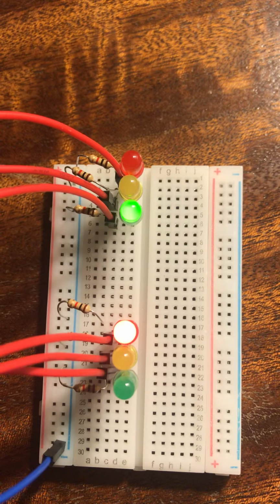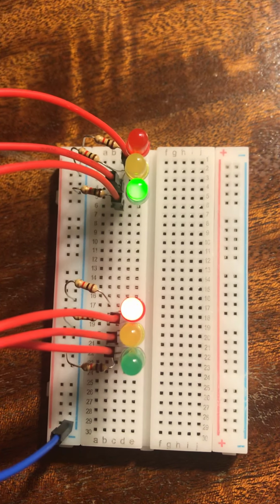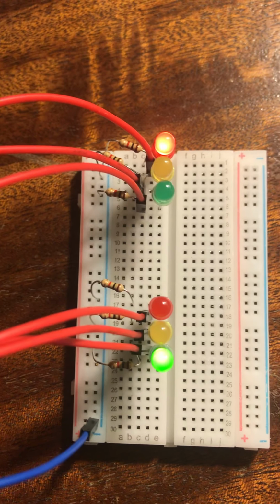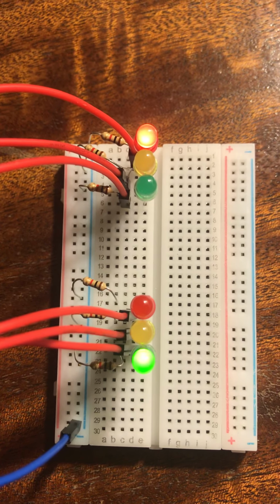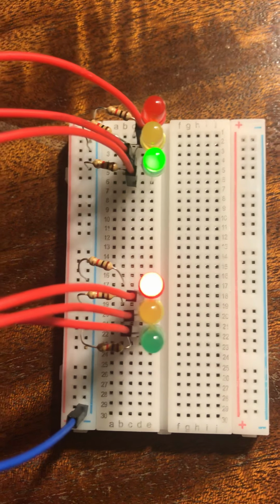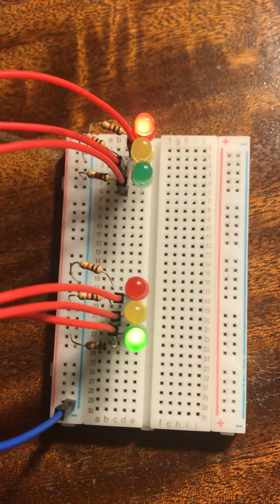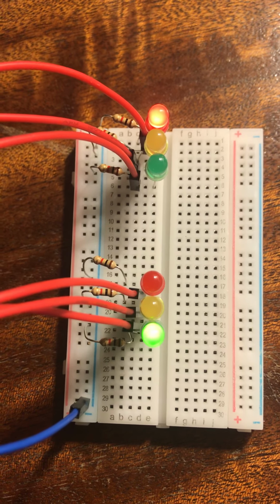So for those of you that are feeling confident about your circuit wiring abilities and your coding abilities, you can wire 2 traffic signals, but they have to be for cross streets, and you can't have 2 lights green at the same time, right? You don't want that on your resume that you wired a traffic signal wrong.